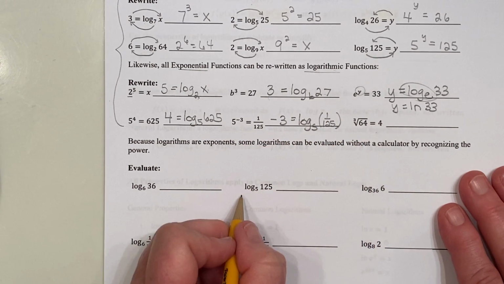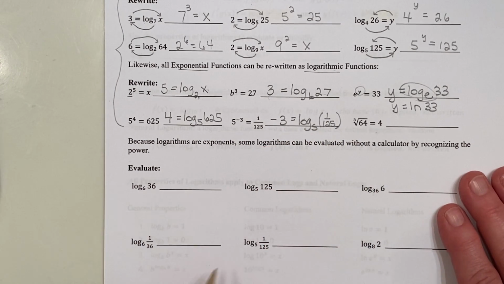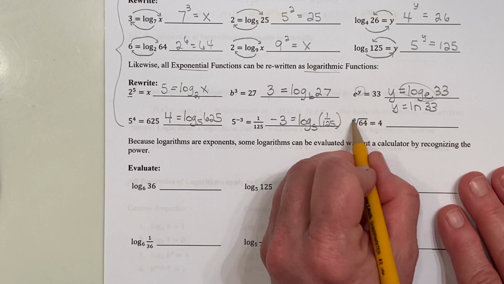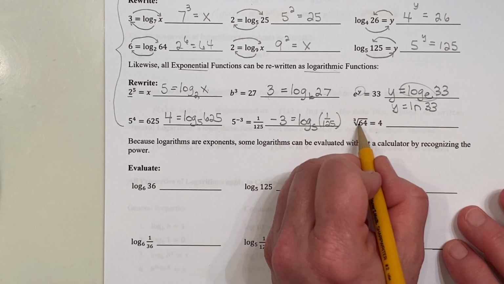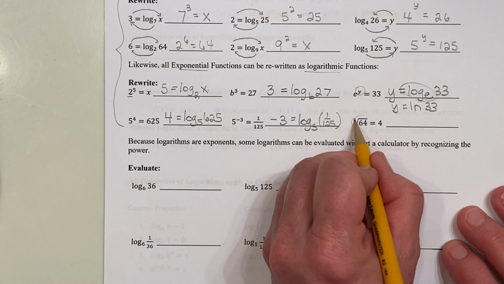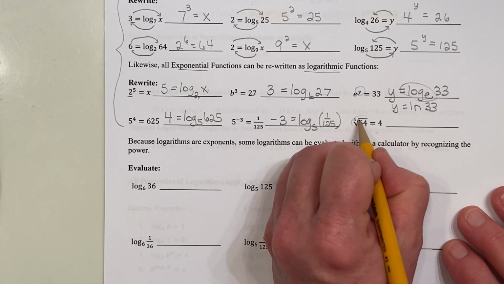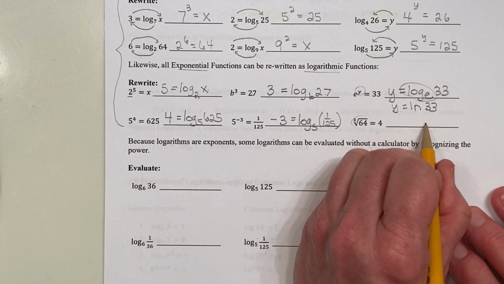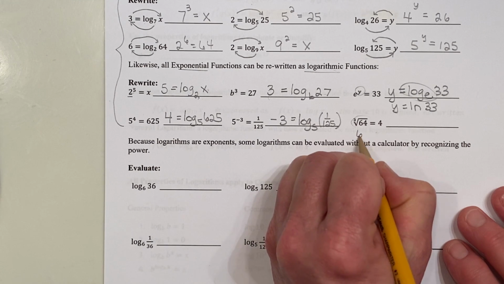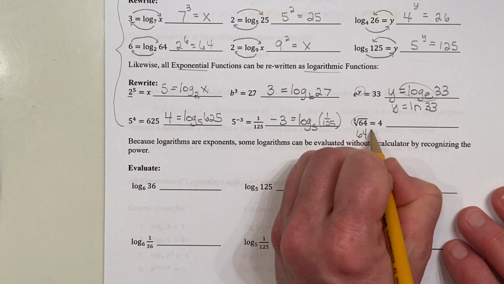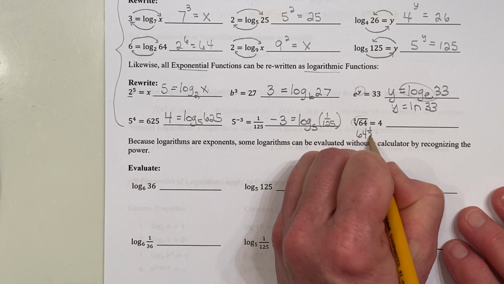Parentheses aren't necessary, but sometimes it just kind of cleans it up. Okay, notice we don't have an exponent here, but I can rewrite this as an exponent. This is the cube root of 64. This can be rewritten before we need to do what we need to do here. This can be rewritten as 64 raised to the 1/3 power.